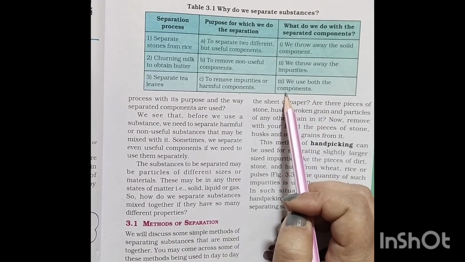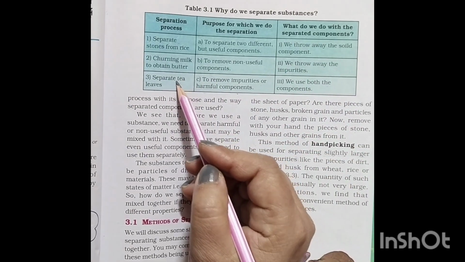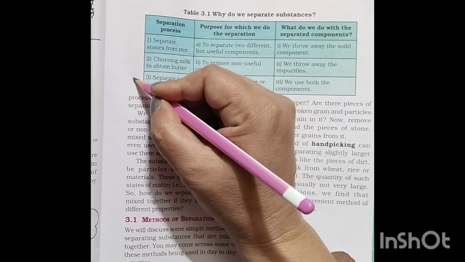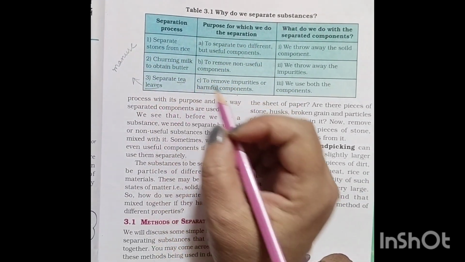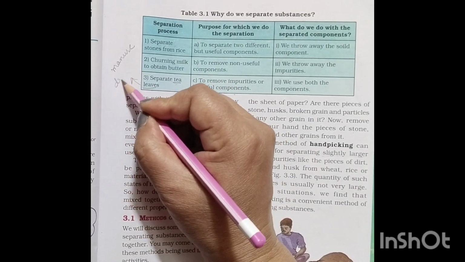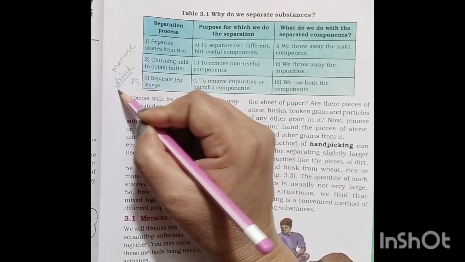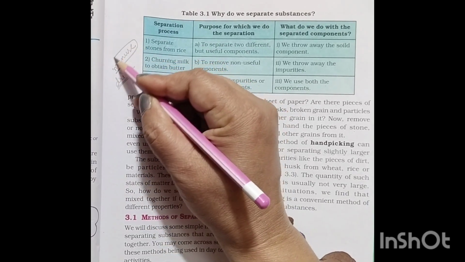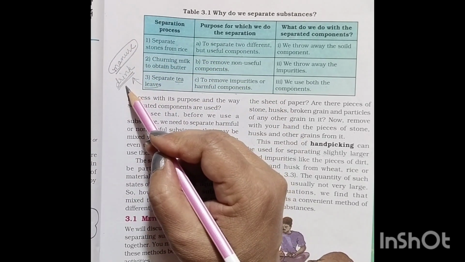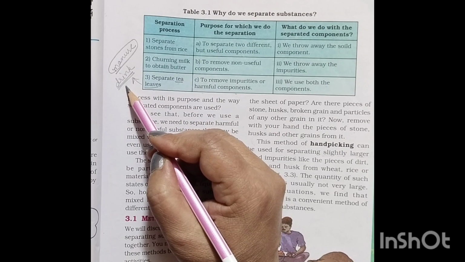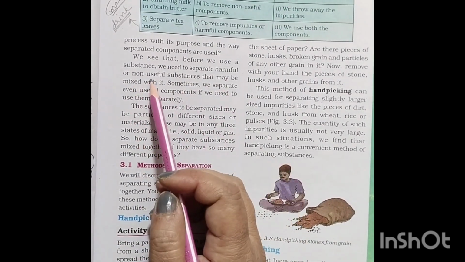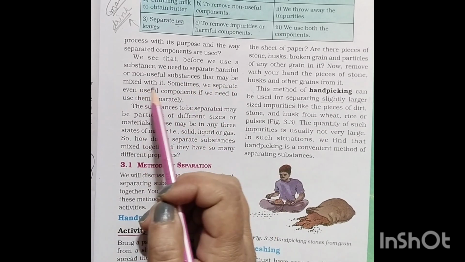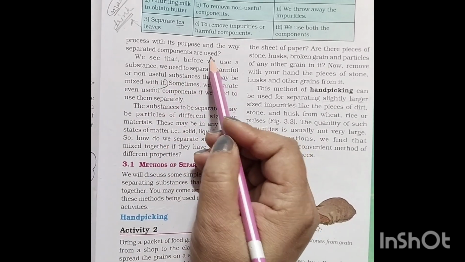Now we use both the components. We are using the tea leaves for making manure by composting, right? And we drink tea. We drink the liquid part of the tea. The solid part, tea leaves, is used to make manure, and the liquid part, we drink that part. Okay, we take tea. Now, we see that before we use a substance, we need to separate harmful or non-useful substances that may be mixed with it. This is the purpose of separation.